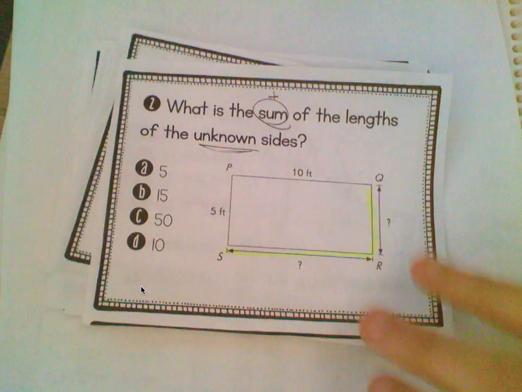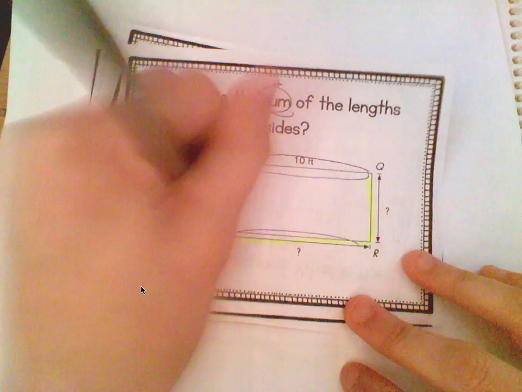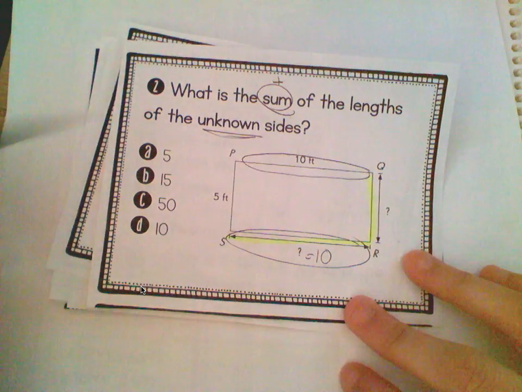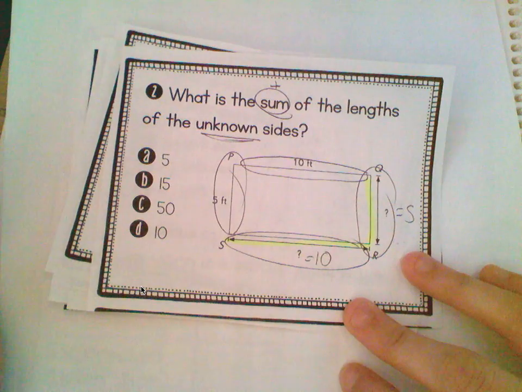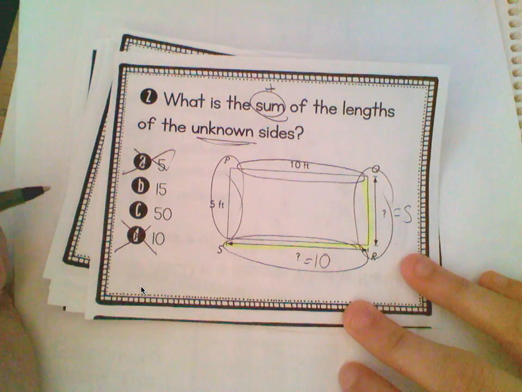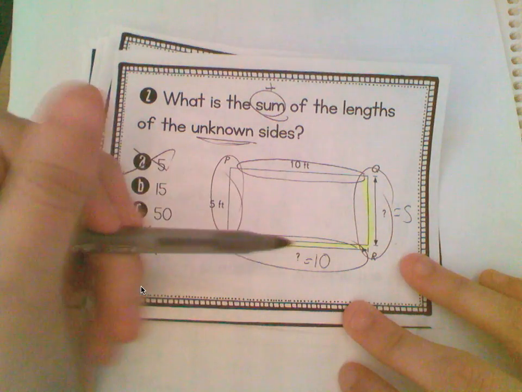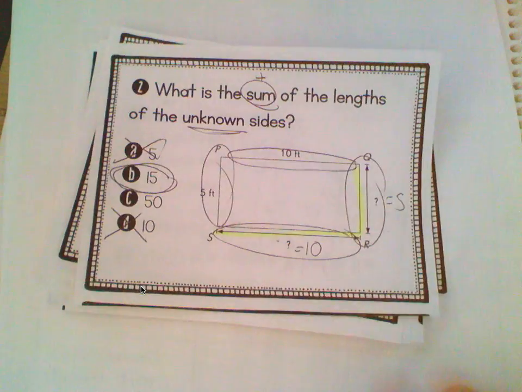So this looks like a rectangle, so I'm assuming that if this side is 10, then this side is also 10. And if this side is 5, then this side is also 5. Look at how they're trying to trick you. So they put 5 there, but that's not the answer. They put 10 there, that's not the answer. They want to know the sum of the unknown sides. Well, 10 plus 5 is 15, so my answer would be B.